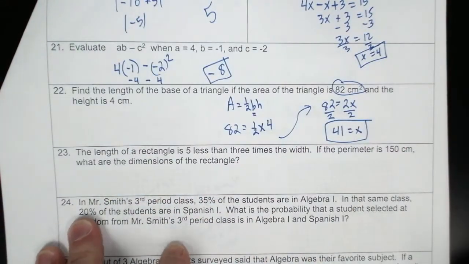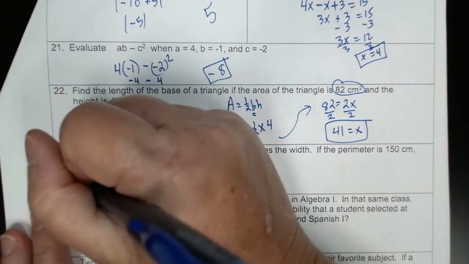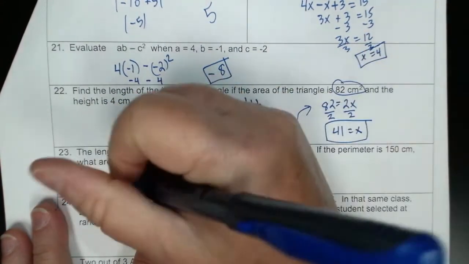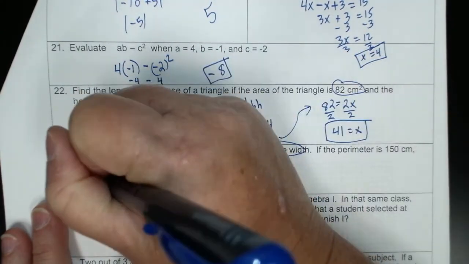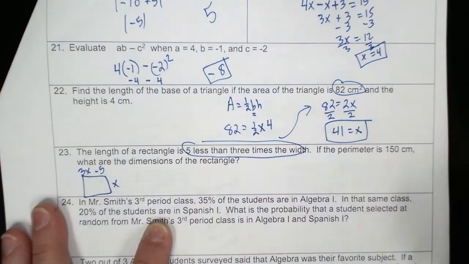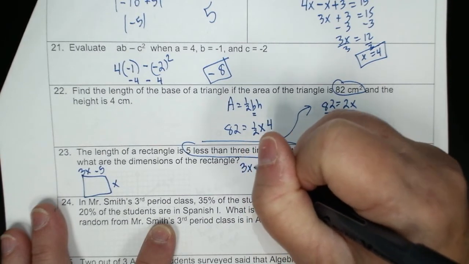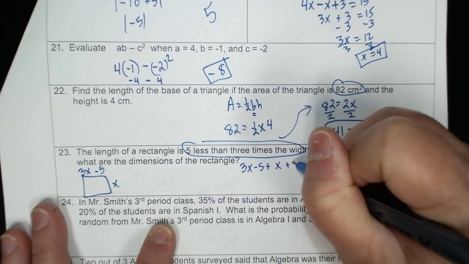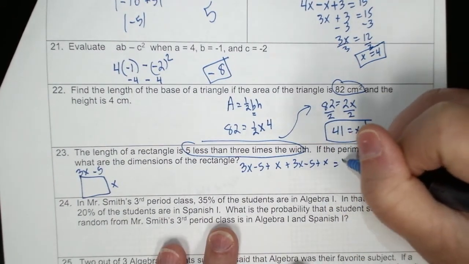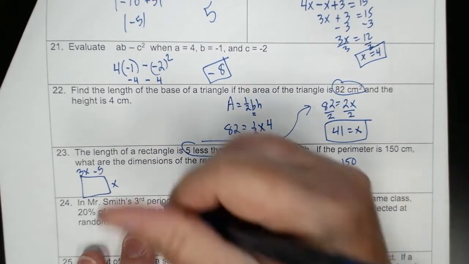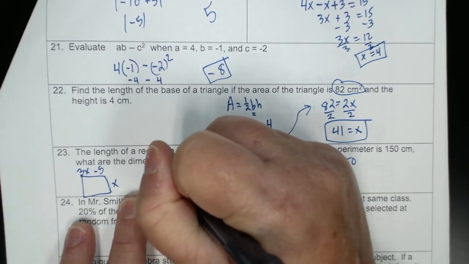The length of a rectangle is 5 less than 3 times the width. If the perimeter is 150, what are the dimensions of the rectangle? I'm going to draw it to help me out. I'm going to have x here, and I'm going to have 5 less than 3 times the width. And I'm going to do perimeter. So perimeter means add everything. 3x minus 5 plus x plus 3x minus 5 plus x equals 150. I actually learned how to do this vertical. 3x minus 5, x, 3x minus 5, and x.